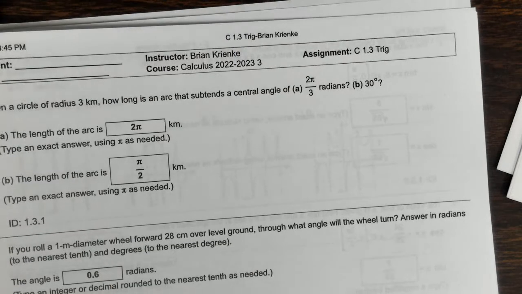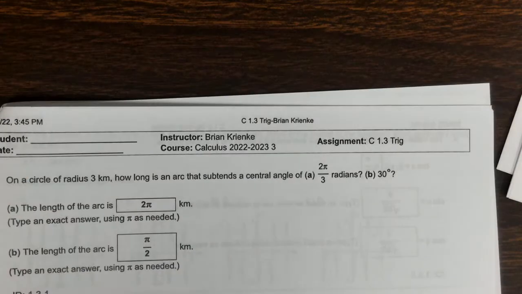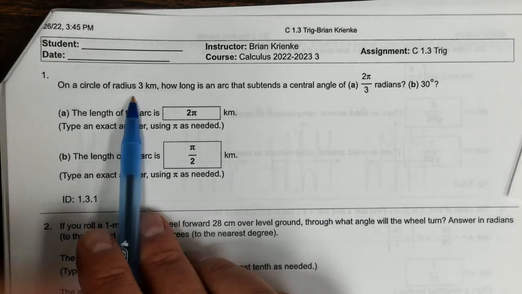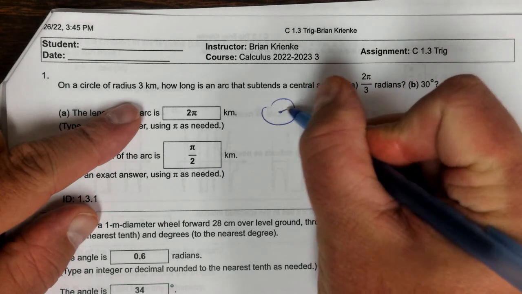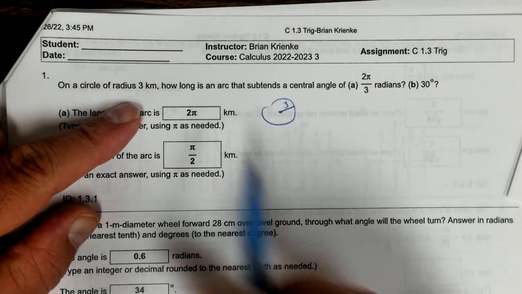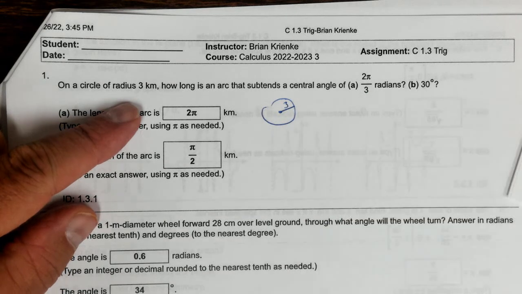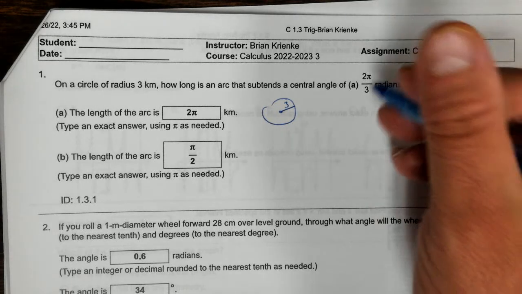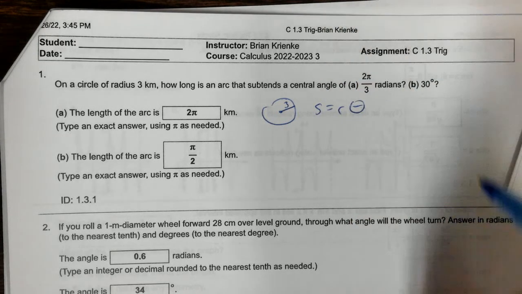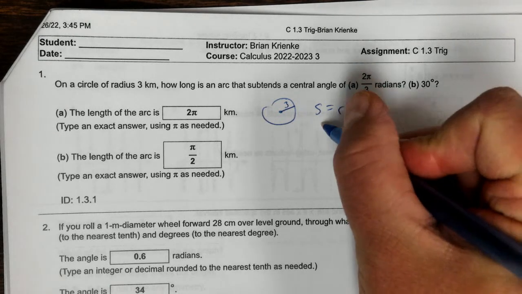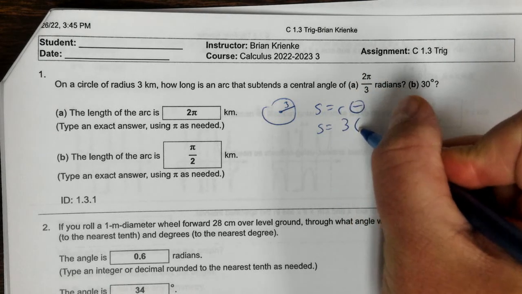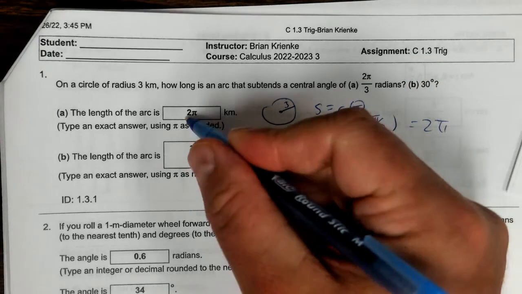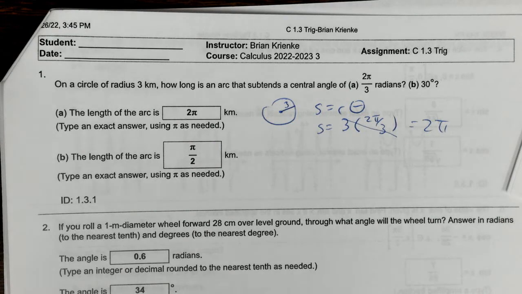Okay, let's get into doing problems. Say we have a circle with radius 3. How long is the arc that goes for 2 pi thirds radians? For 2 pi thirds radians, you use s equals r theta. Theta has to be in radians, so this would be 3 times 2 pi divided by 3. It's really convenient, those 3's cancel, and we get 2 pi. So that's how you do A.